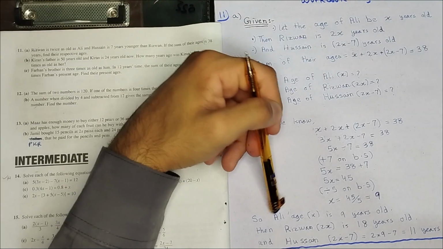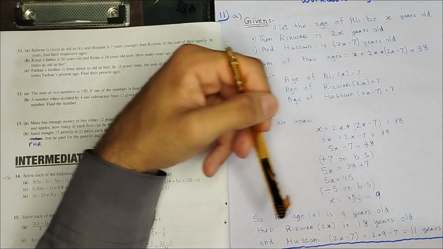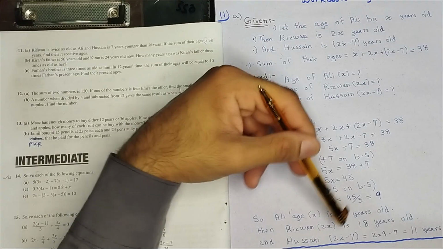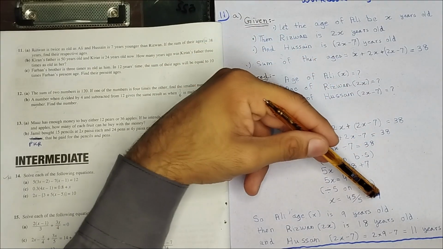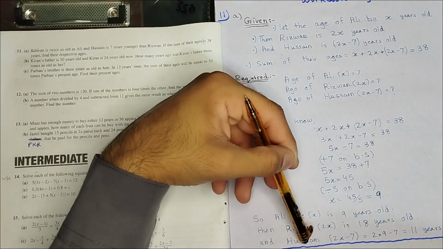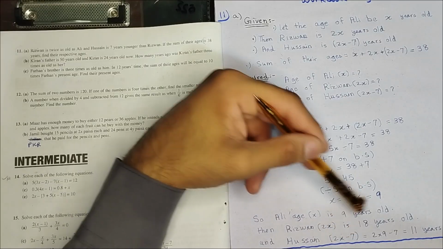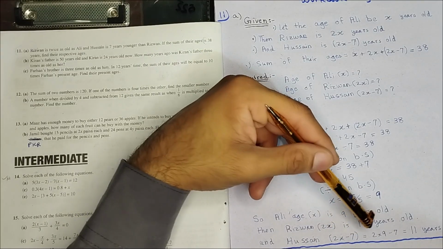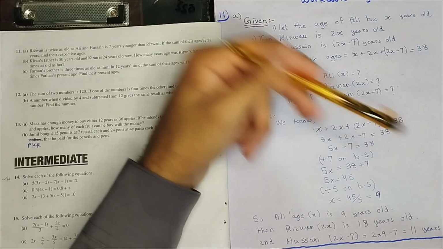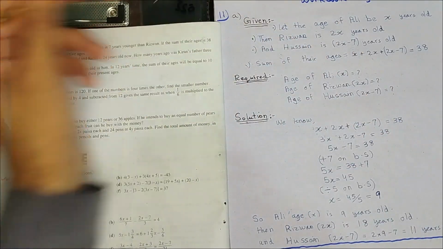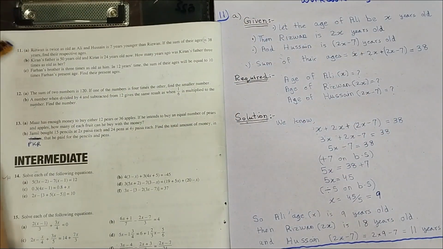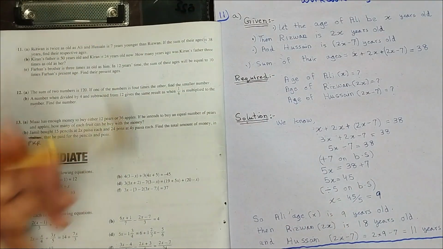Okay, what was x? x was the age of Ali. So now we know the age of Ali, which is 9 years old. Then Rizwan was 2x. So 2 multiplied with 9 is going to give us 18. And Hussein's age is 2x minus 7. We know what 2x is. 2x is 18. So 18 minus 7 is going to give us 11 years old. And the first part of question number 11 can be solved like this.